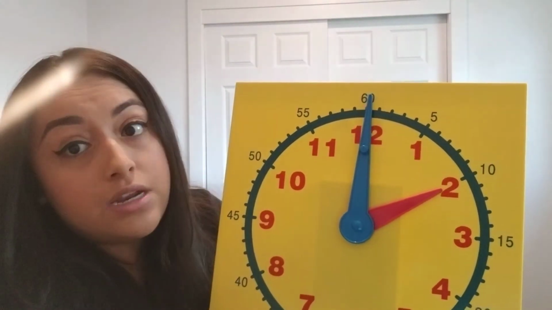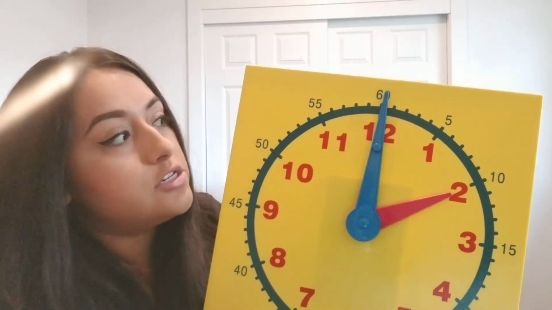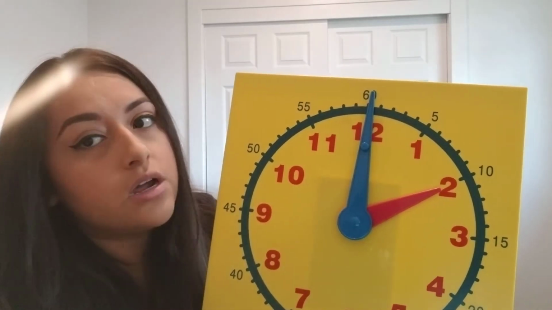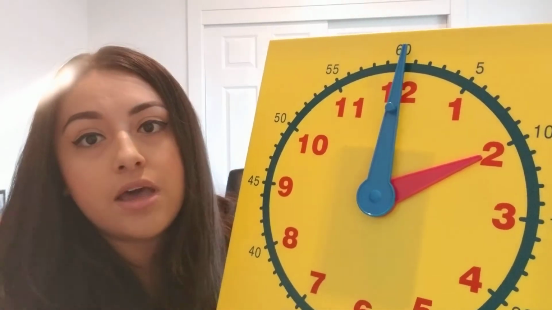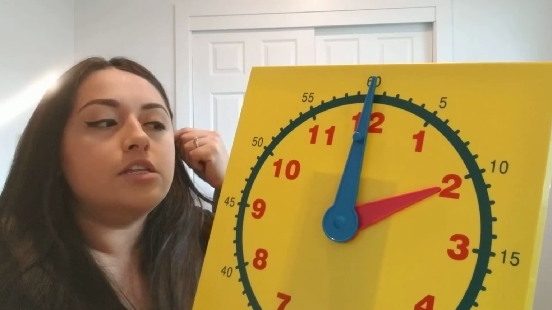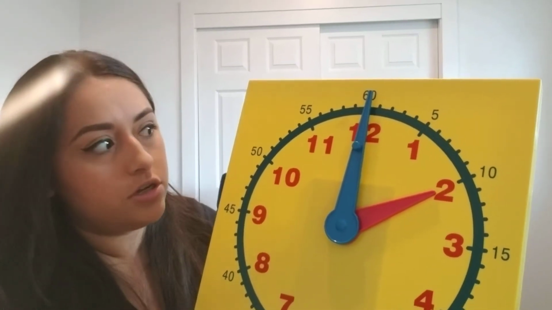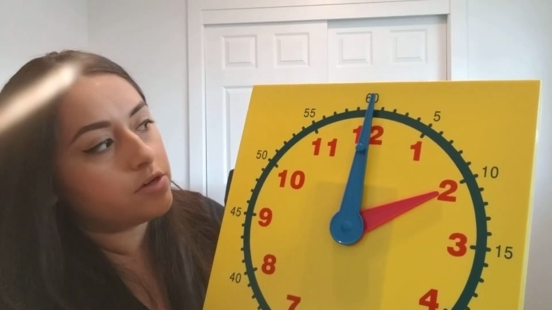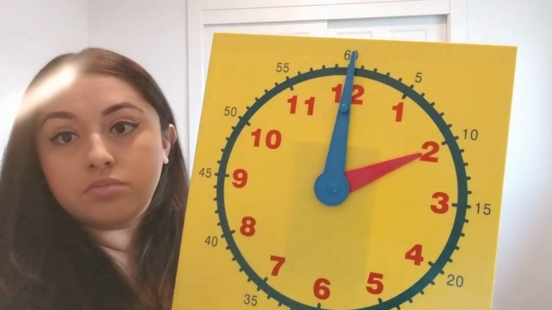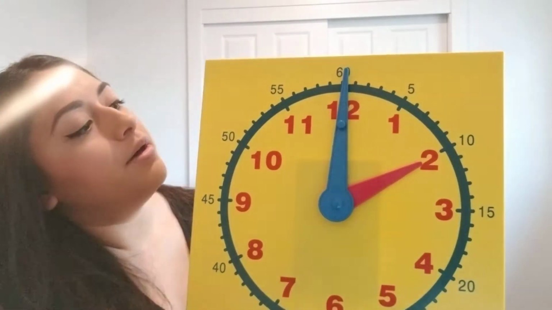So today on your work, you need to really pay attention to where your minute hand is, because it's not going to be in the same place every single time. Now both of your hands will be moving from quarter to quarter. So what should we do? Let's just do a little practice, right?